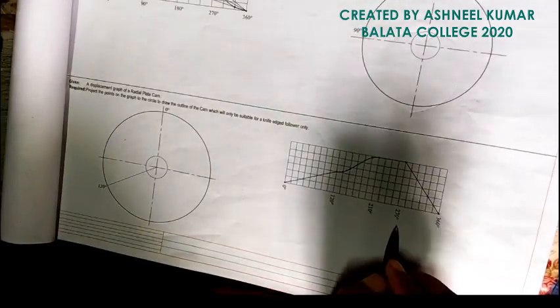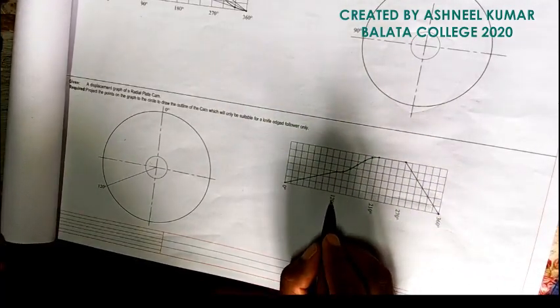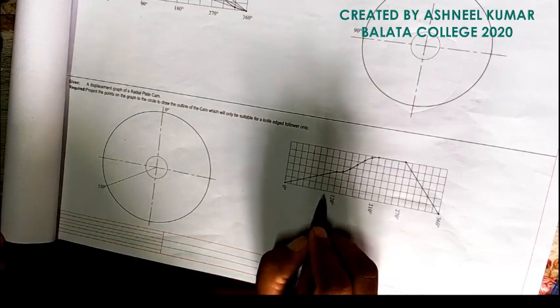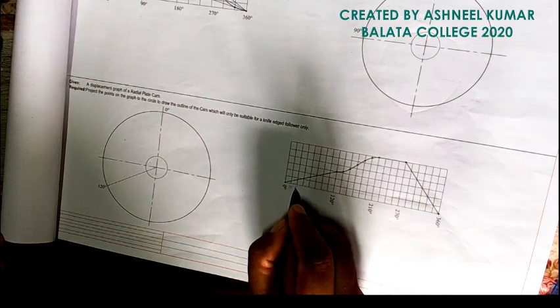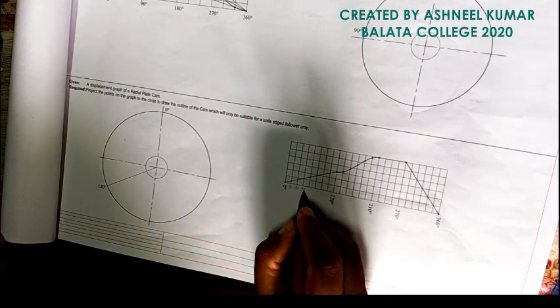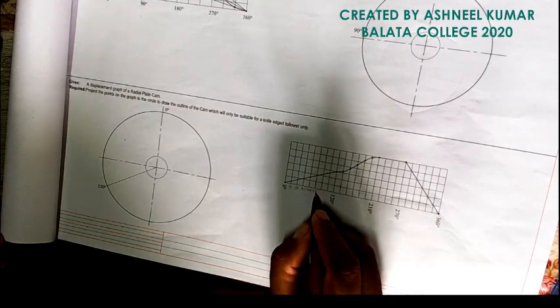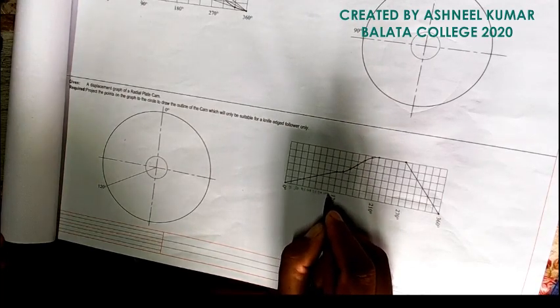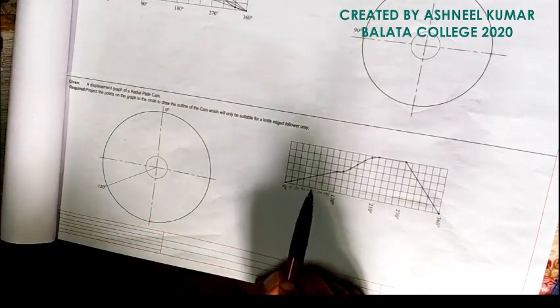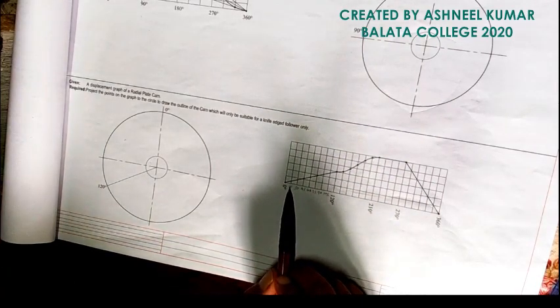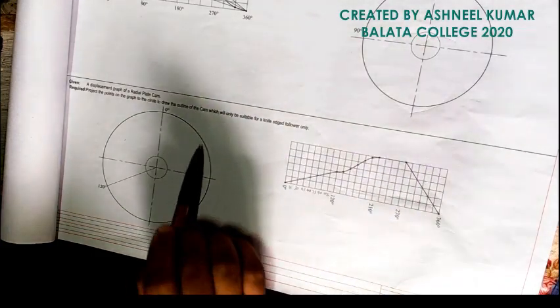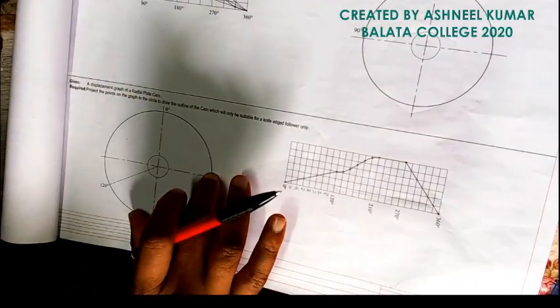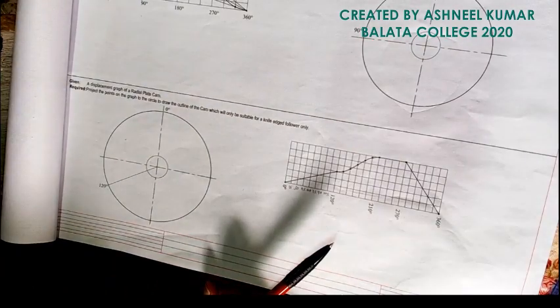Here if you look at this question, we have 0 there, 120 there, and we have many small divisions. So it's 0, then 15, 30, 45, 60, 75, 90, 105 and 120. This means one small division represents 15 degrees. So each interval here is 15 degrees. In this case you are going to divide this circle into 24 equal parts.